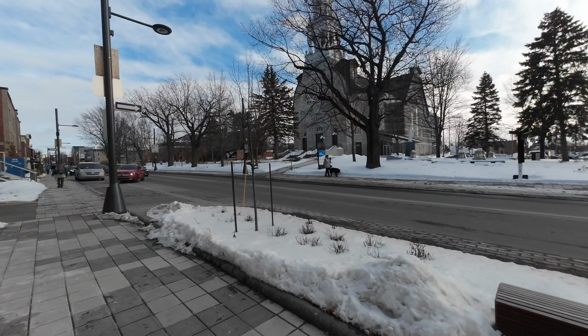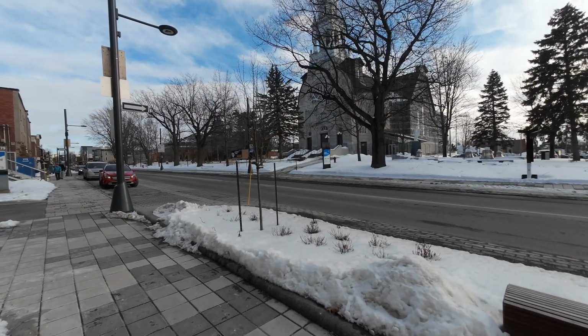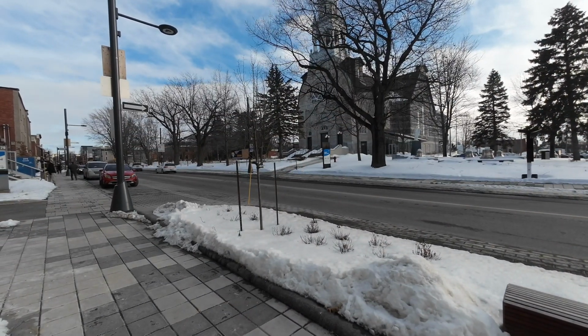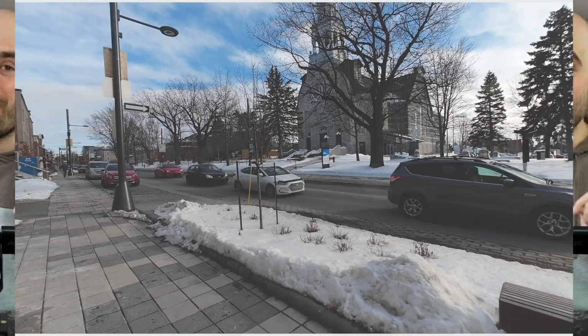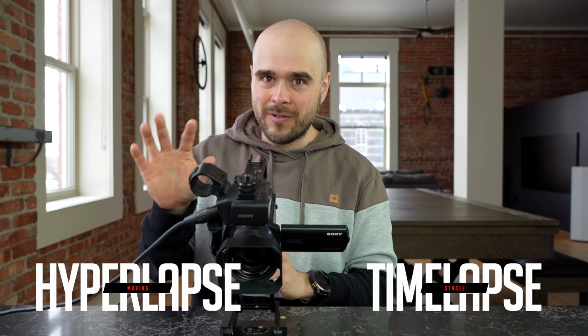Now you may ask me, why don't you just leave it on hyperlapse, because it stabilizes everything? Because it will over-try to stabilize. So if, for example, I try to do a time lapse in hyperlapse mode, as you can see, the camera is kind of moving and trying to stabilize something that should not be. So very important, time-lapse, stable camera; hyperlapse, moving camera.